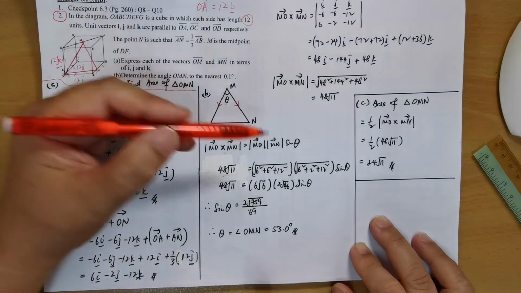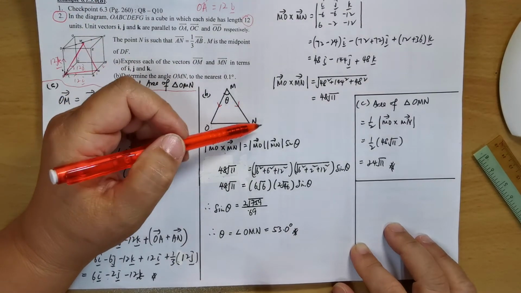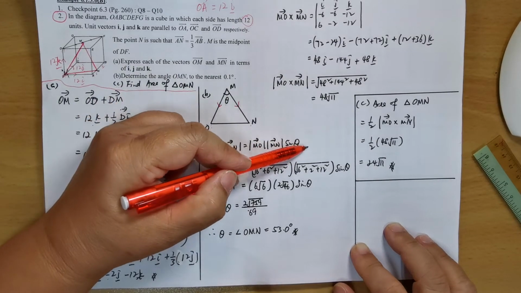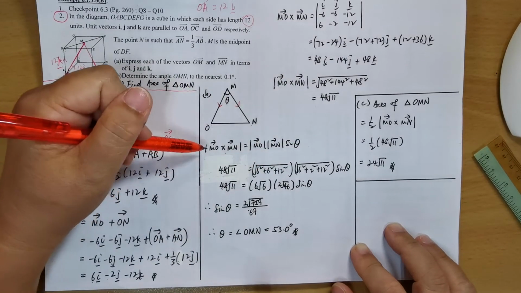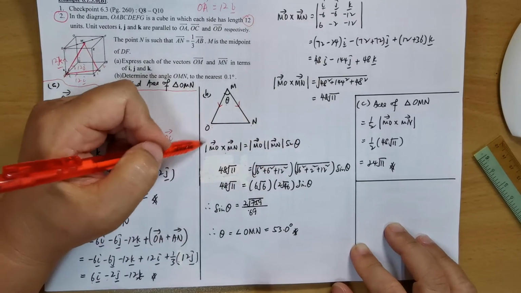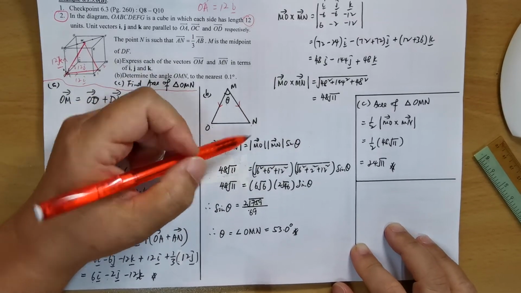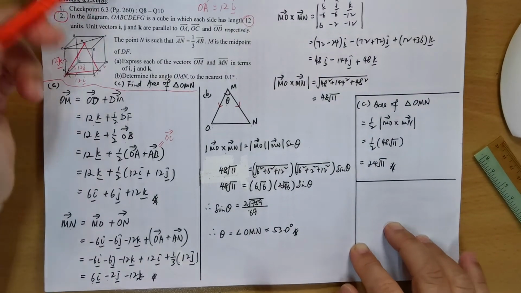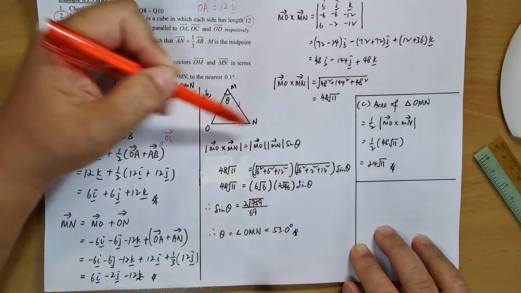From the formula, MO cross MN is the modulus of MO times the modulus of MN times sine theta times n hat. We want the modulus only, so we can omit the n hat. I do this separately, or else it is too long.